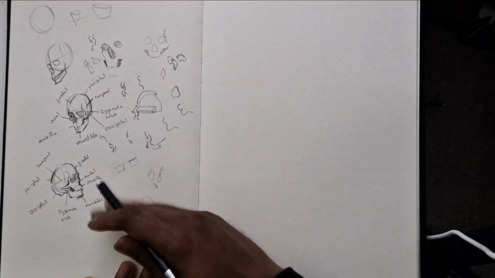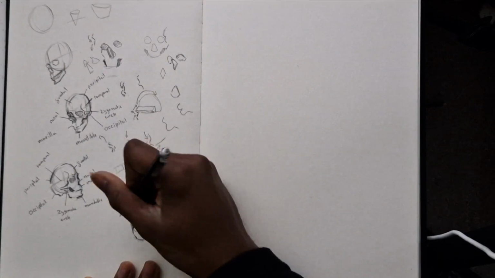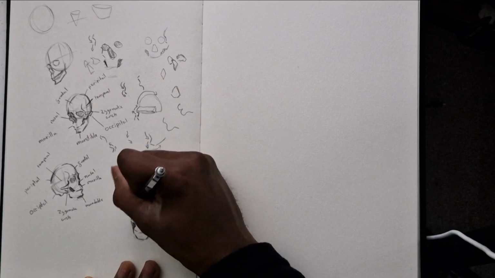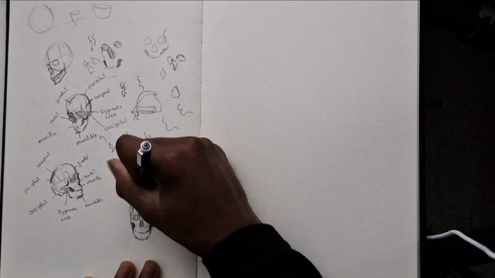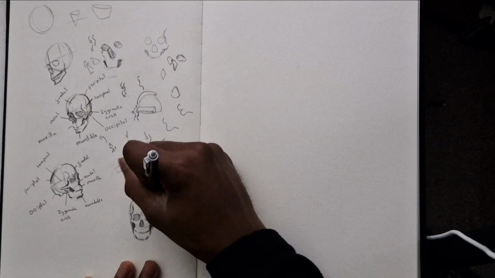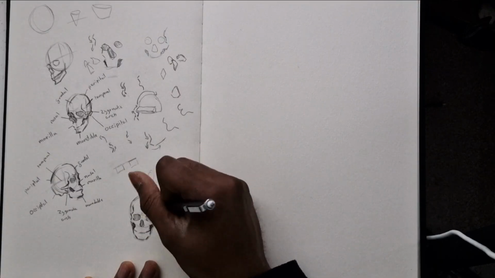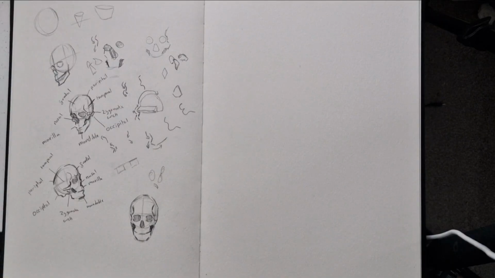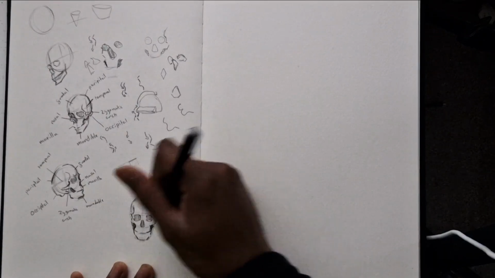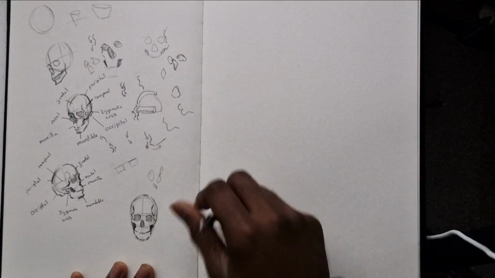Now all we're going to do is draw the rest of the skull. Like that. And that's our skull from the front side.